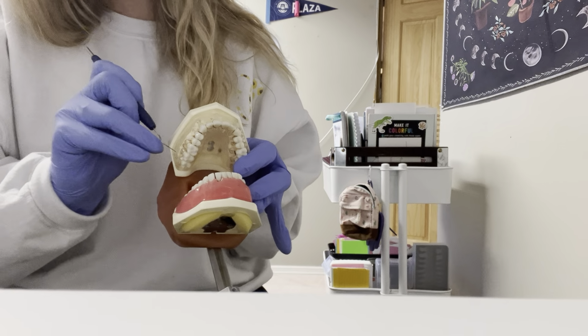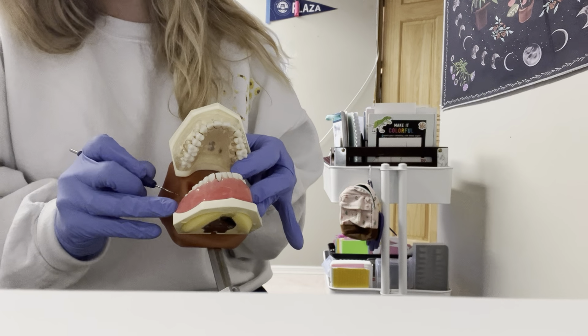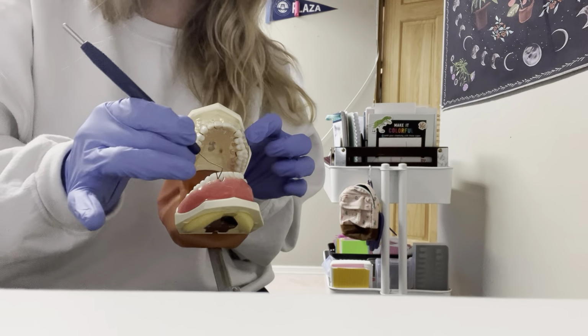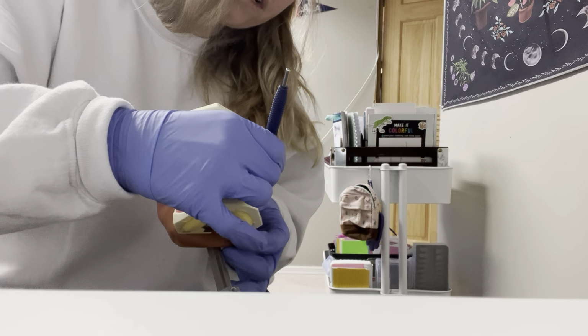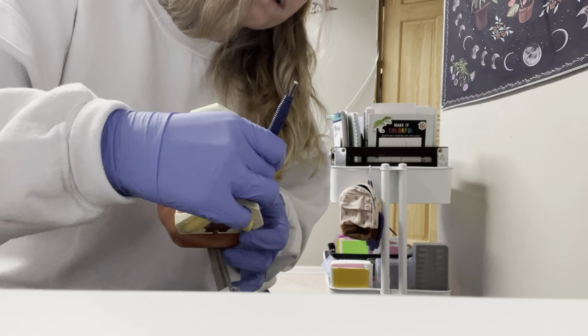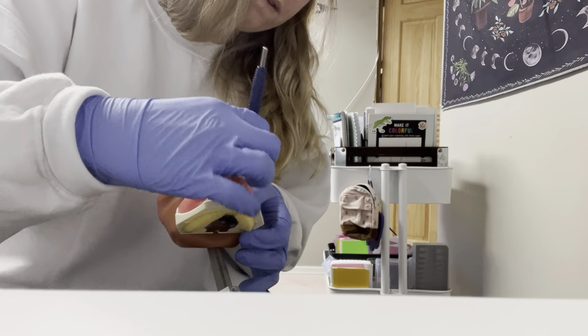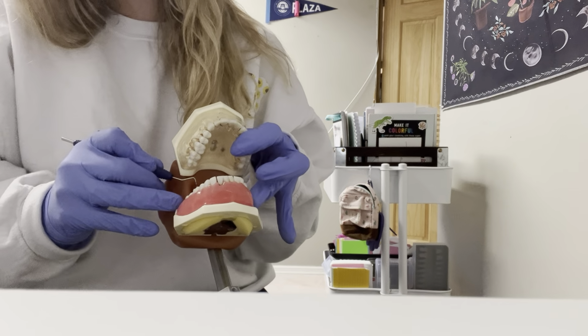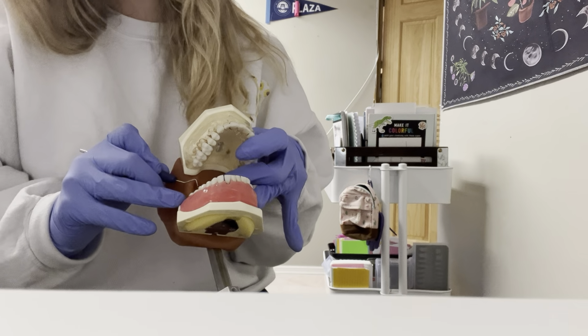After that, you're going to drop down to the lower right. You're going to start at tooth number 32, the buccal side, and do the buccal of all of the mandible. Then you're going to end at tooth number 17, buccal, and then you're going to go to tooth number 17, lingual. You're going to do the lingual of all the teeth, and then you're going to end at the lingual of tooth number 32.